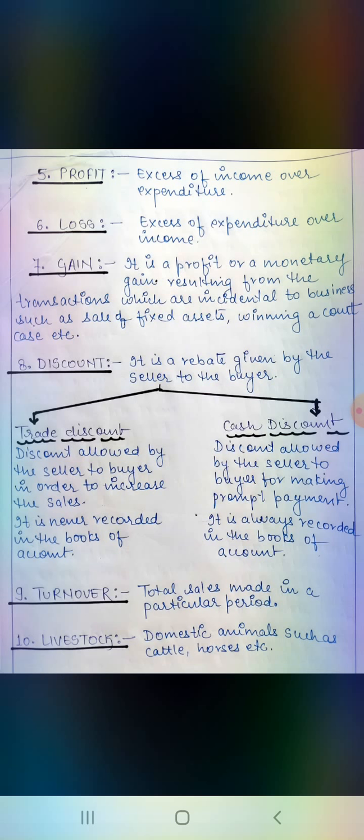बहुत से लोगों को ये कन्फ्यूजन है that profit and gain mean the same thing. Profit का भी मतलब मुनाफा और gain का मतलब भी मुनाफा नहीं. There is a very big difference between profit and gain. Gain is also a profit, but this profit is earned by sale of fixed assets, or by winning a court case, or by winning a lottery type thing.